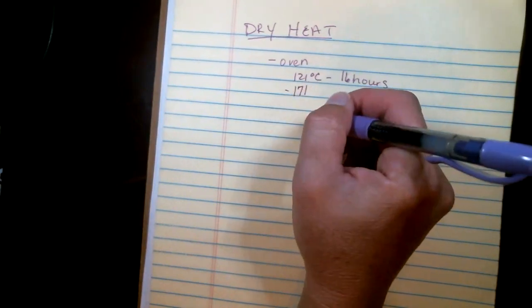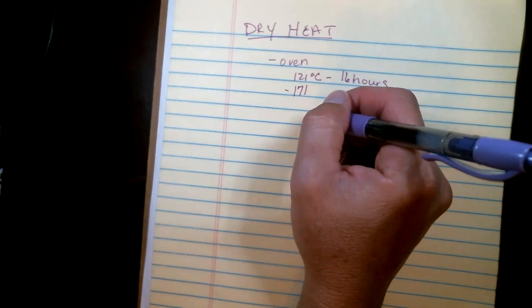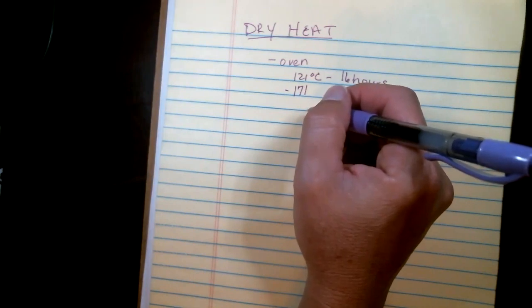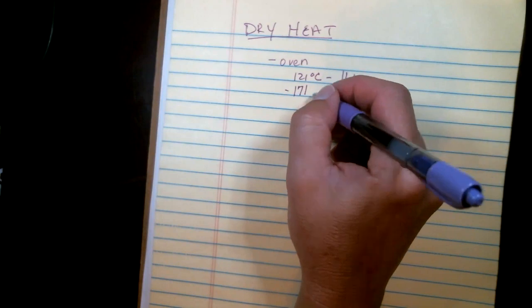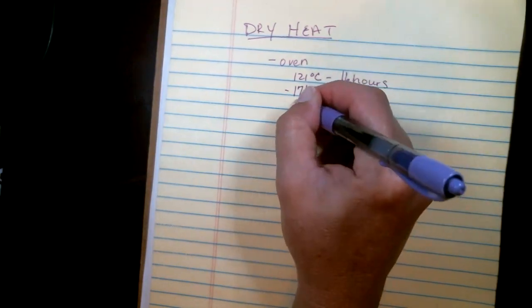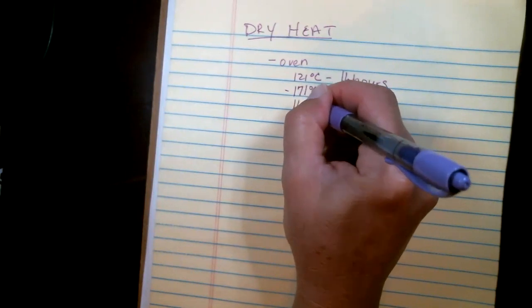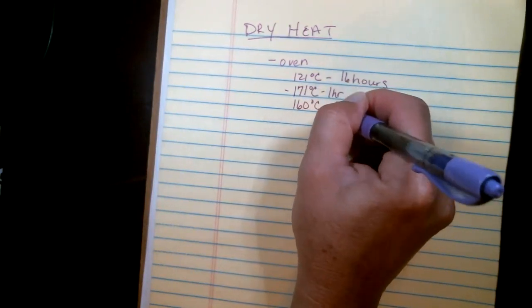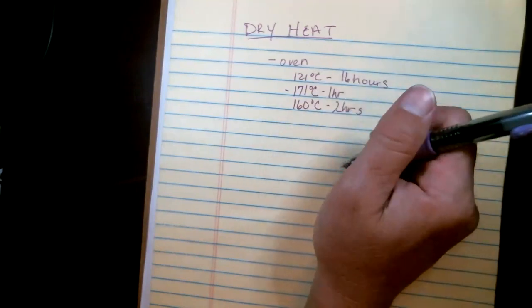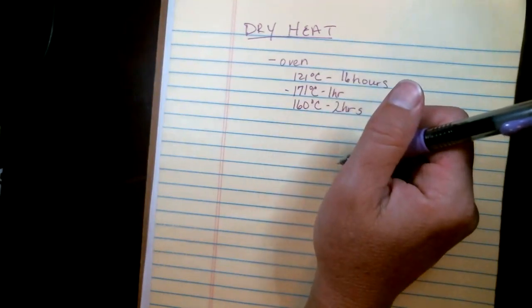Have you ever noticed that it might be 85 in Texas, but that would be equivalent to probably 100 degrees in Arizona? Why? Because they have a dry heat versus our moist heat. All right, so 171 degrees Celsius for 1 hour. Or we may also use 160 degrees Celsius for 2 hours. And these are going to be effective at sterilizing your objects.